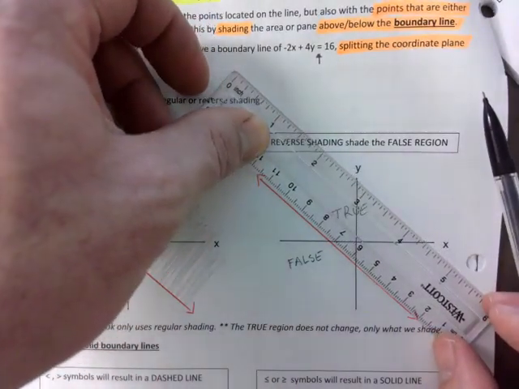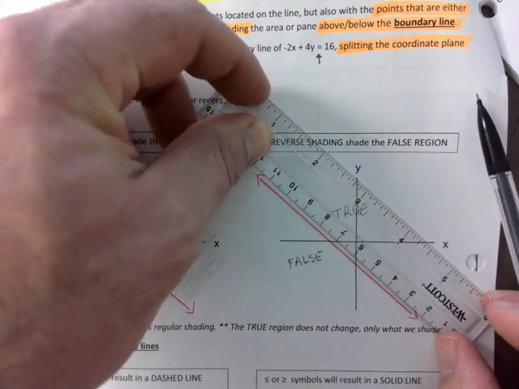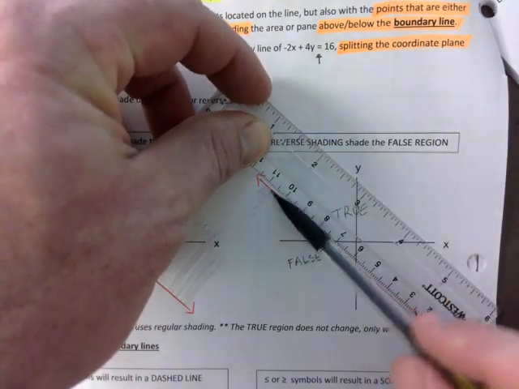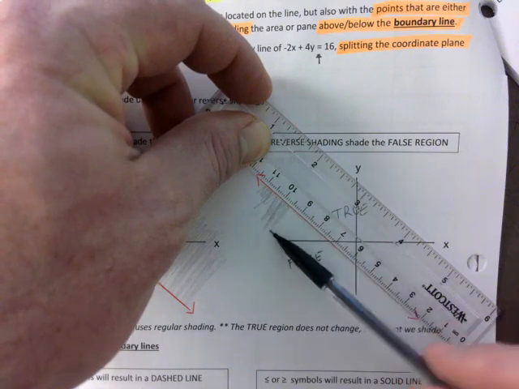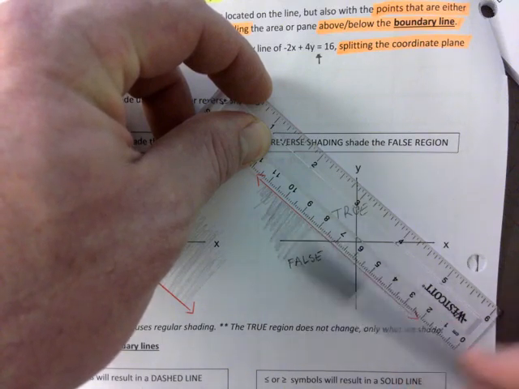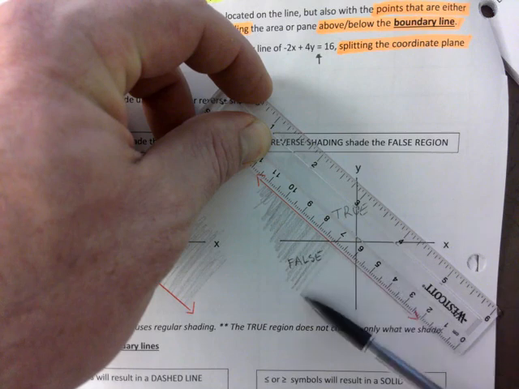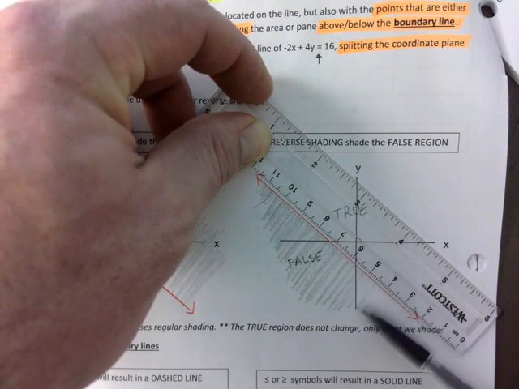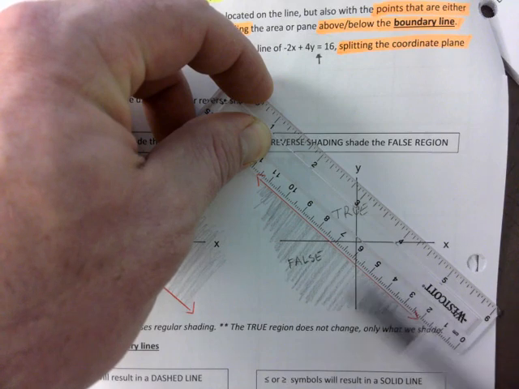So I go with my ruler there, and I shade the pane that's below the line. And to be honest, later on when we do many inequalities, so when we do a system of inequalities, I'm going to go with the reverse shading.